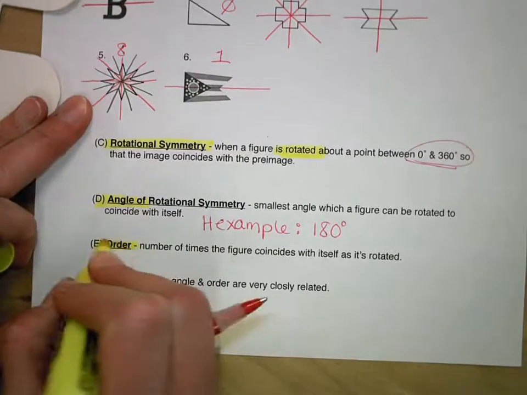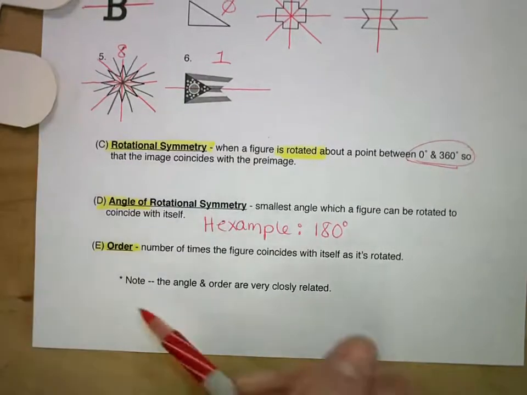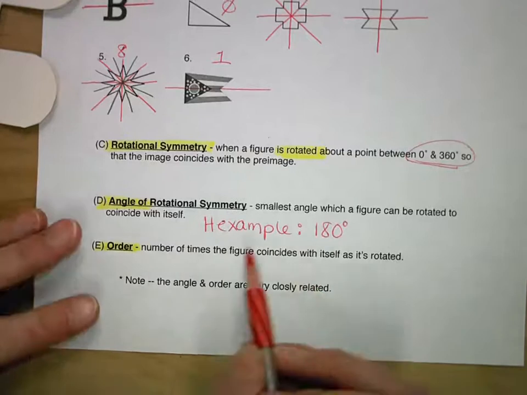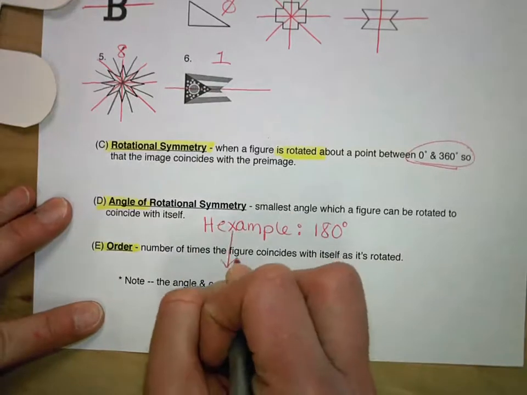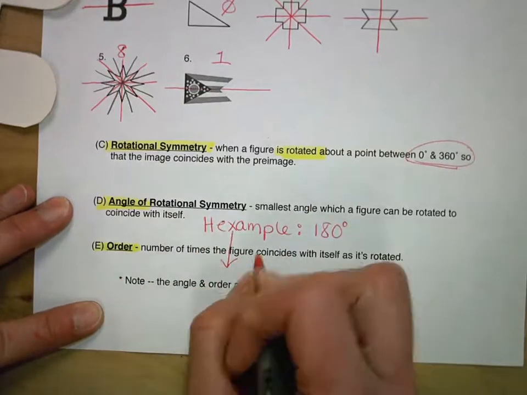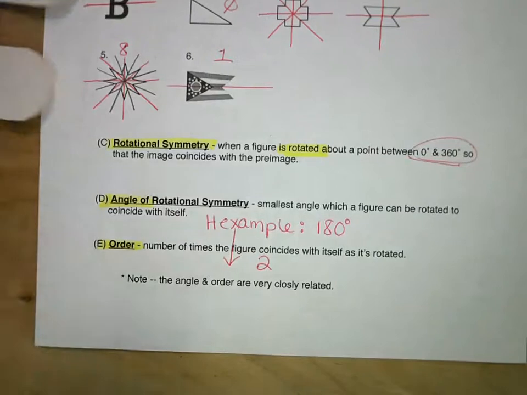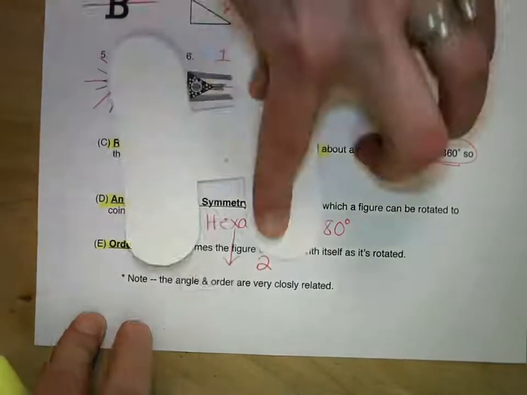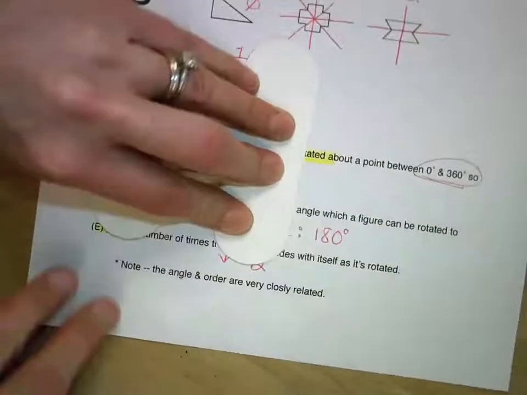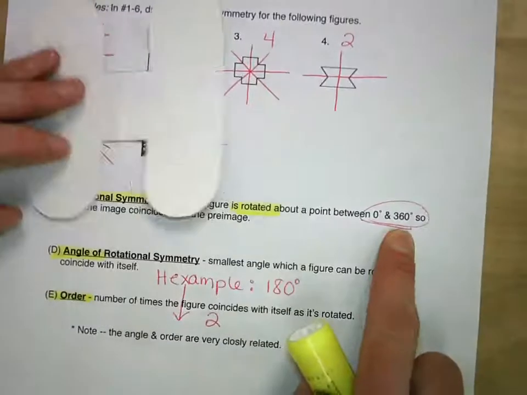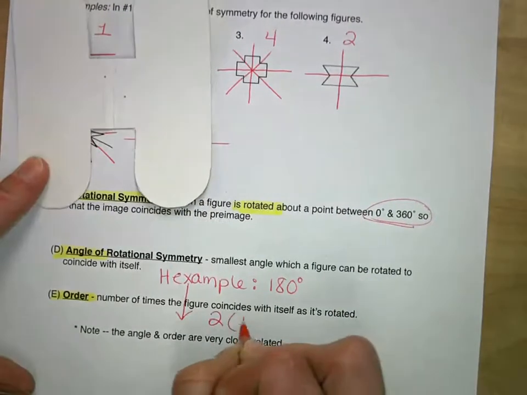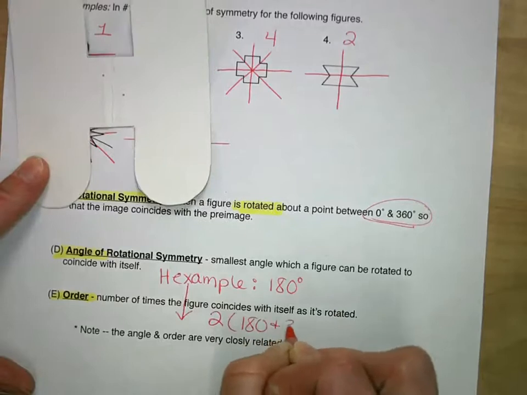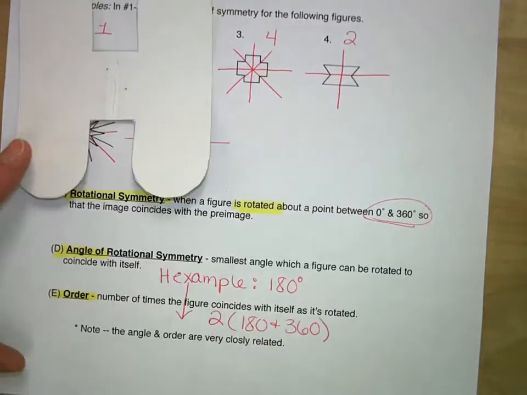The order is how many times do you actually rotate it? Well, think about the H example. Basically, the order would be 2, because you can turn it once and then twice. Because remember, you're going to 360. So it's sort of like 180 and 360, okay?